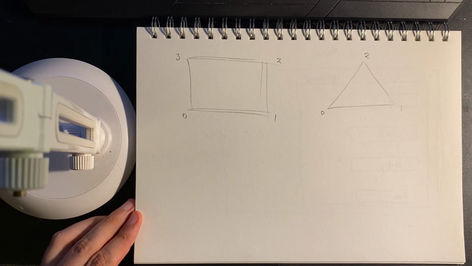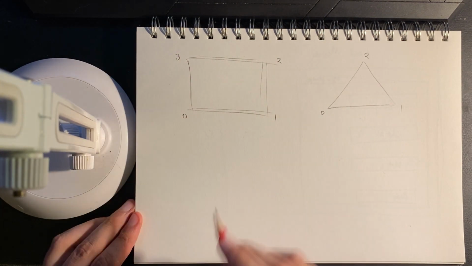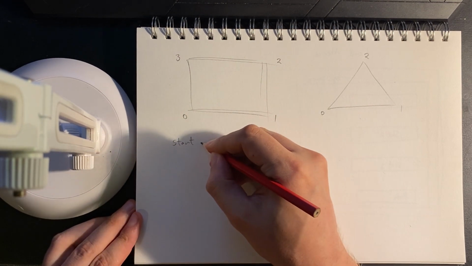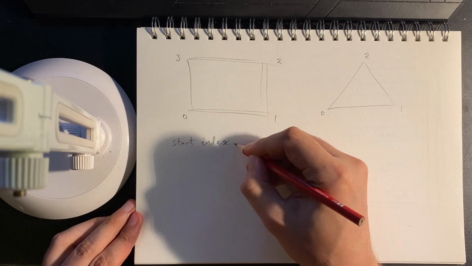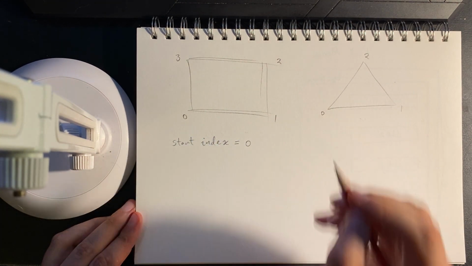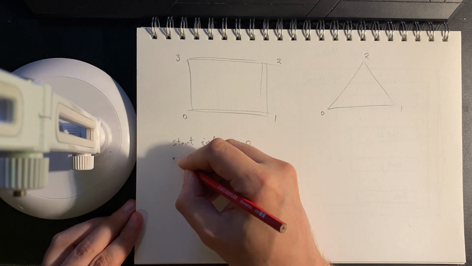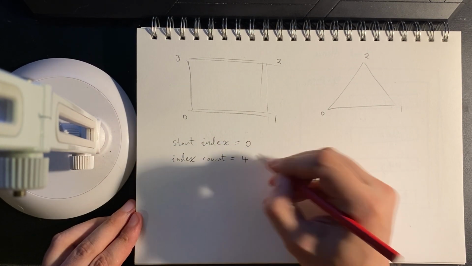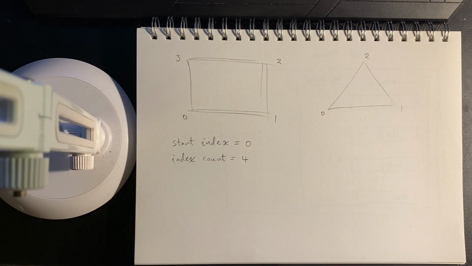Okay, so I'll consume the rectangle first. So I'll say, okay, the start index is 0. Index count is 4, because there are 4 things.